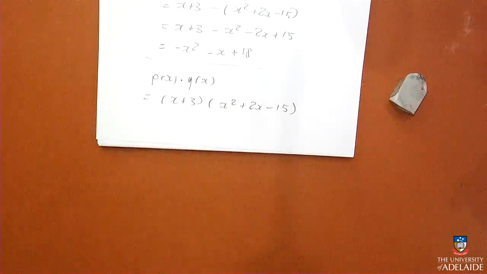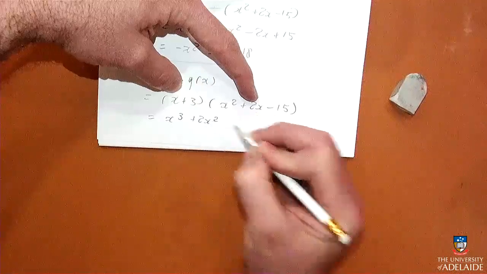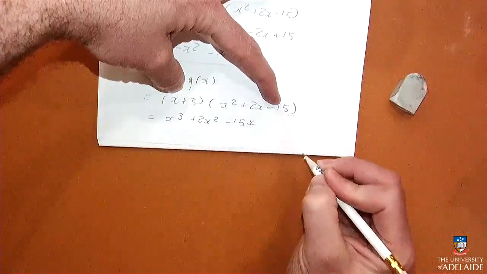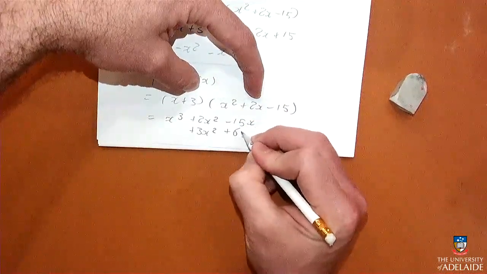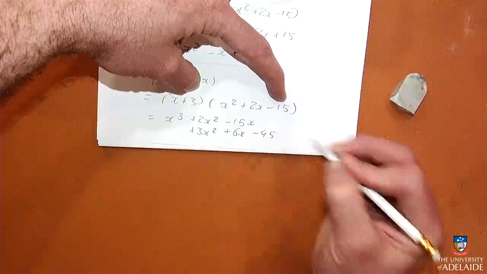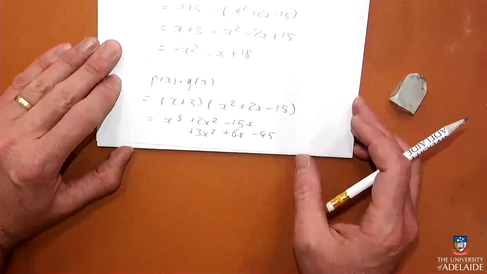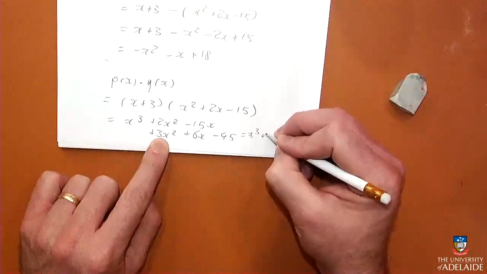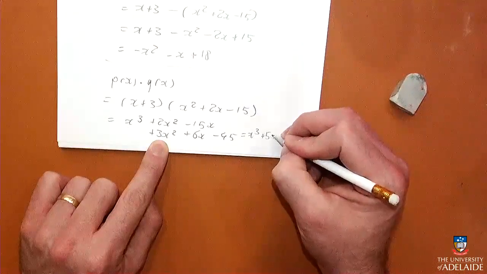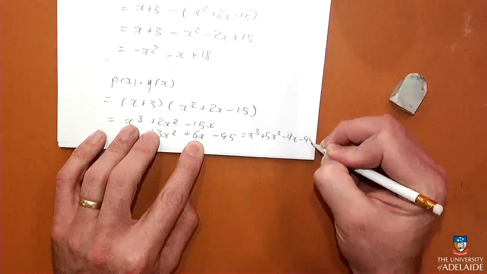So x times x squared is x cubed, x times 2x is 2x squared, x times minus 15 is minus 15x, and 3 times x squared is 3x squared, and 3 times 2x is 6x, and 3 times minus 15 is minus 45. We have an x cubed, plus 2x squared plus 3x squared, which is 5x squared, minus 15x plus 6x is minus 9x, minus 45.